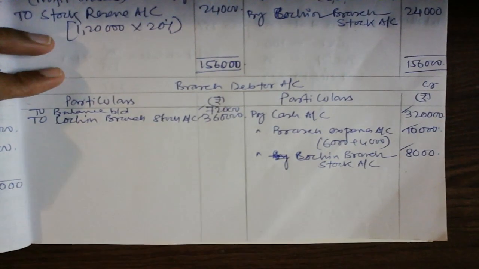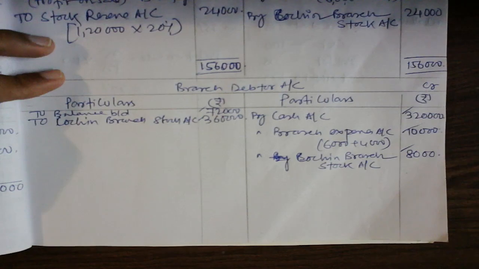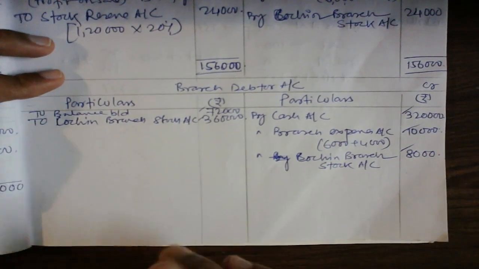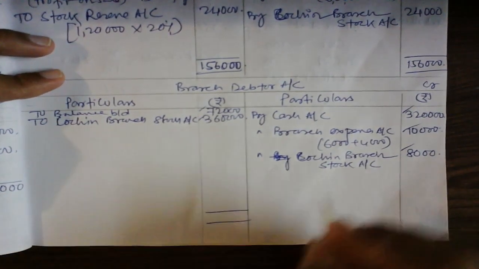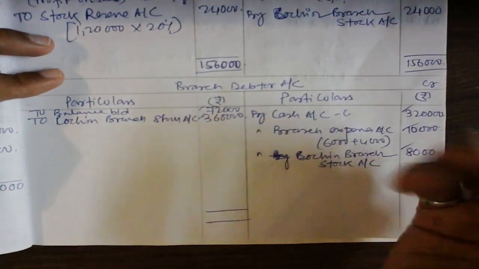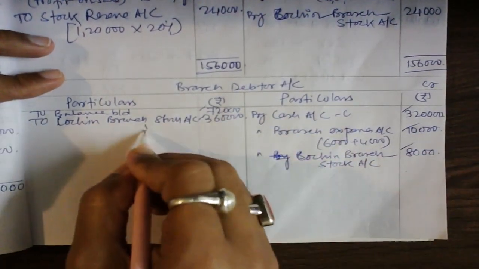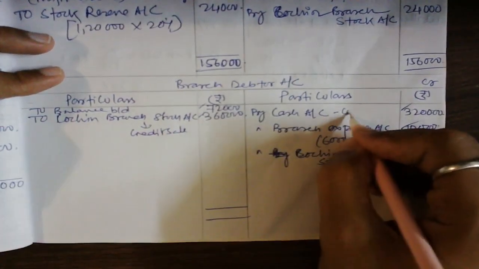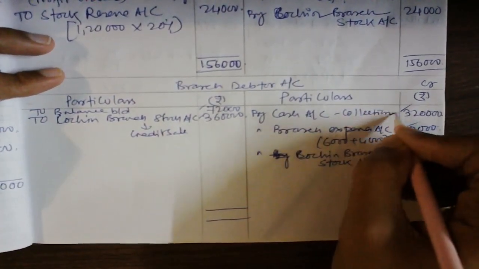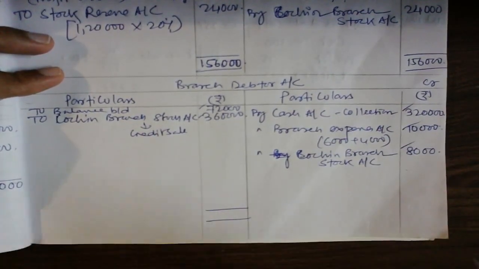I wanted to know which item is missing in the branch data. Sales? No, sales I plotted. Acha, sales it is created. It is collection.